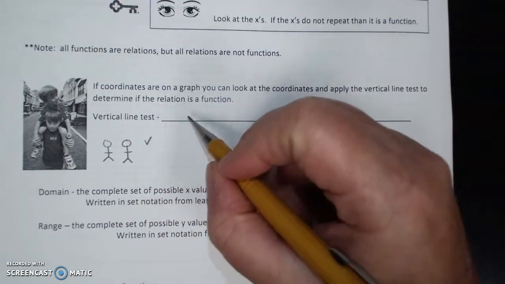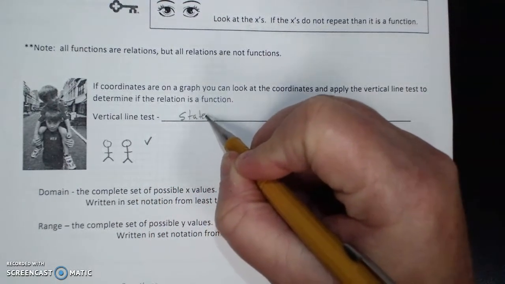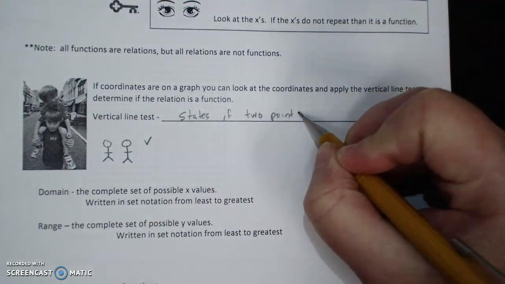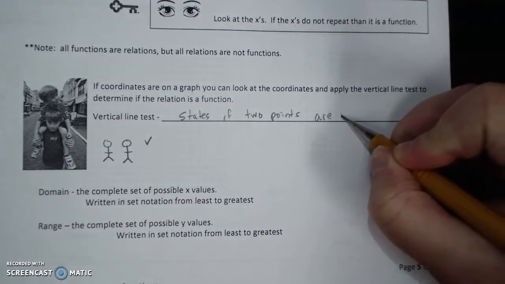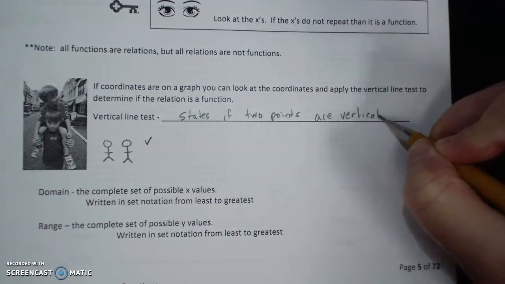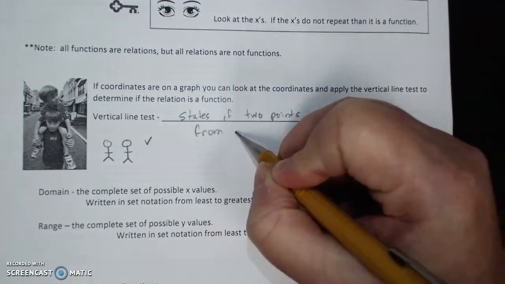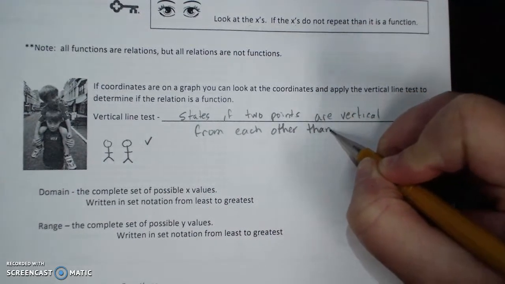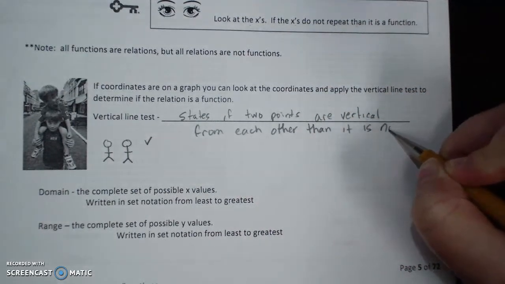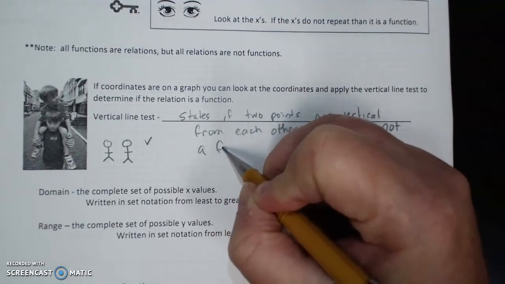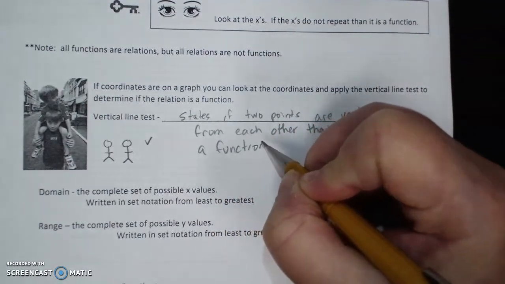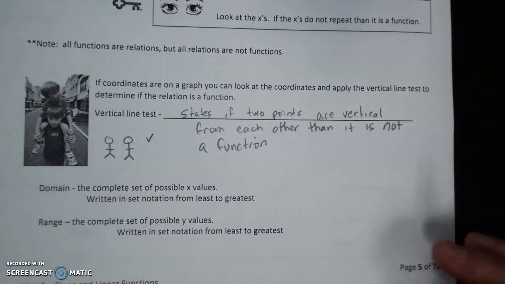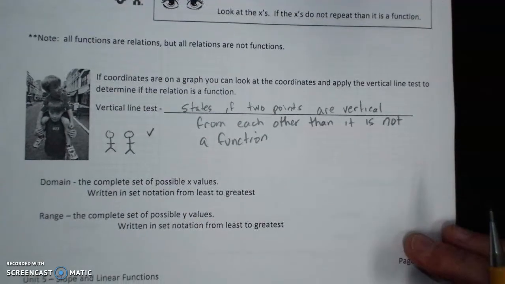The vertical line test states if 2 points are vertical from each other, then it is not a function. In other words, if I walked into a classroom and there were two students and one was on top of each other's shoulders, it would not be good.